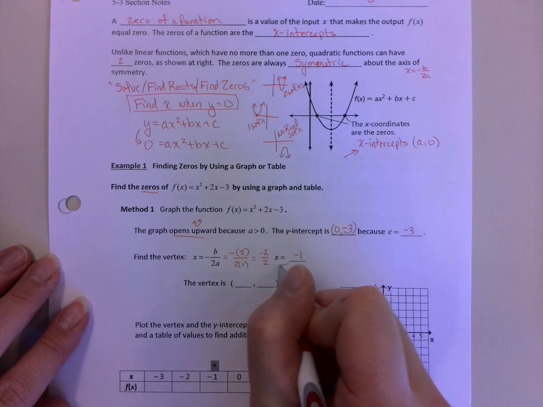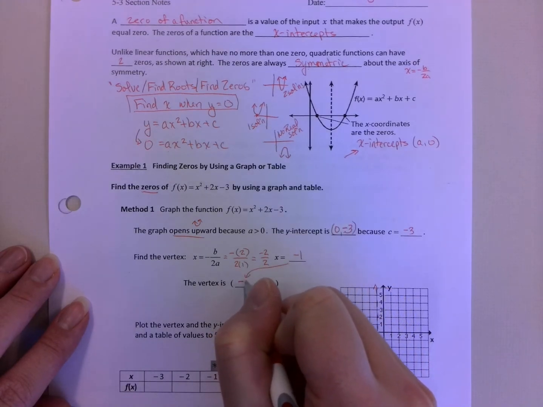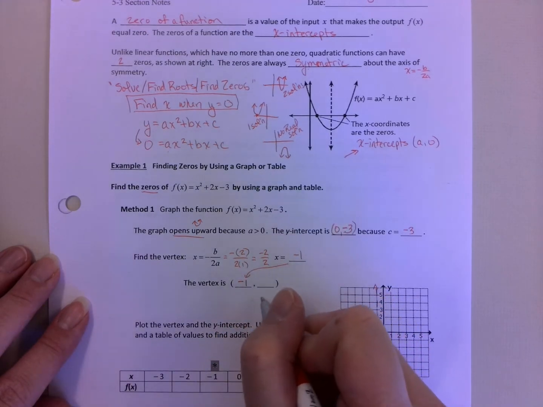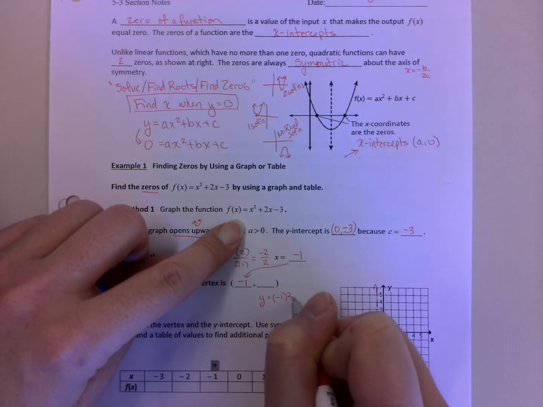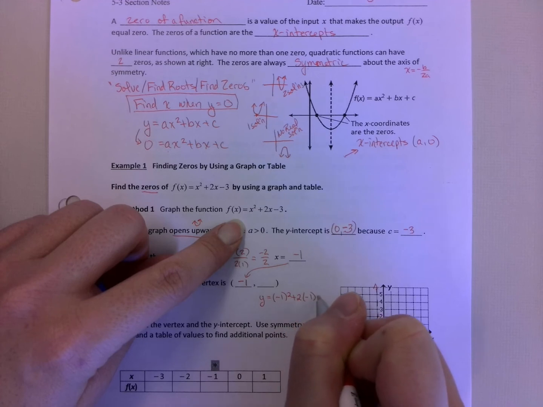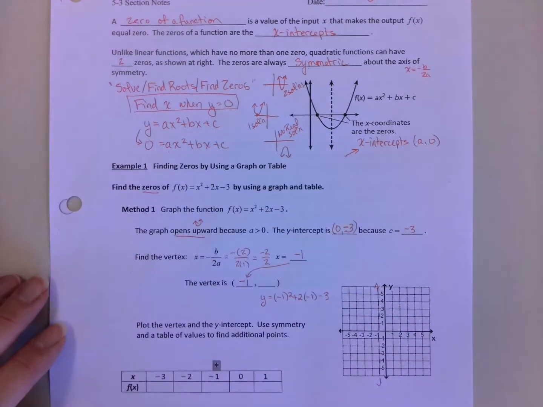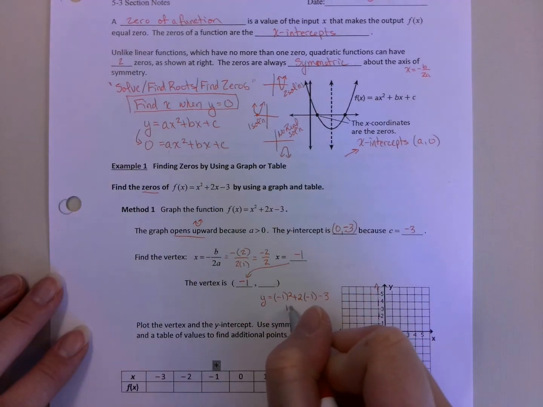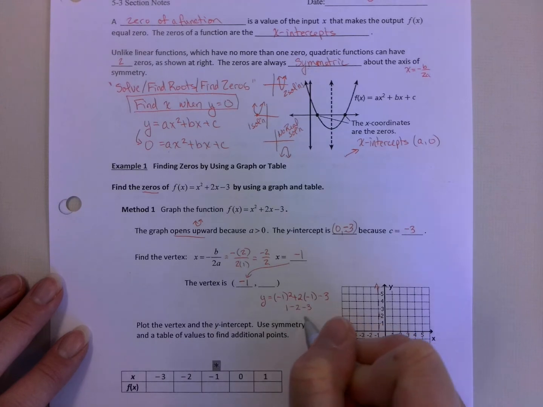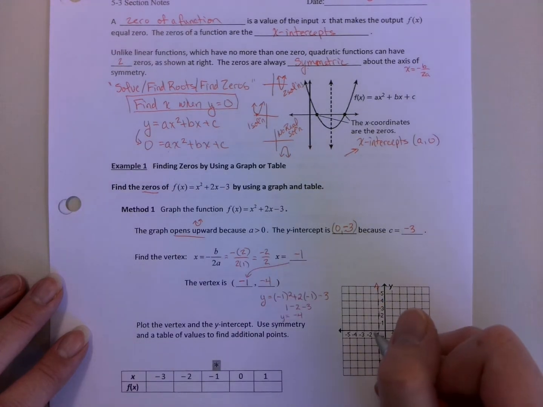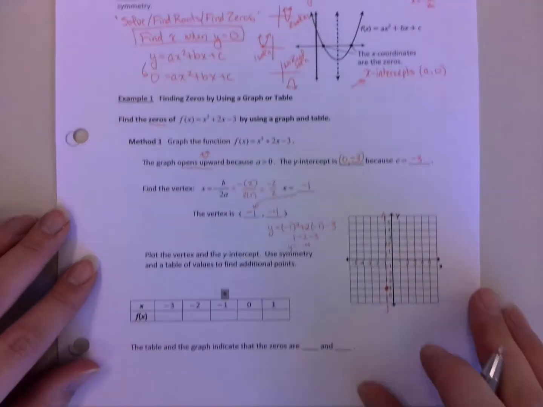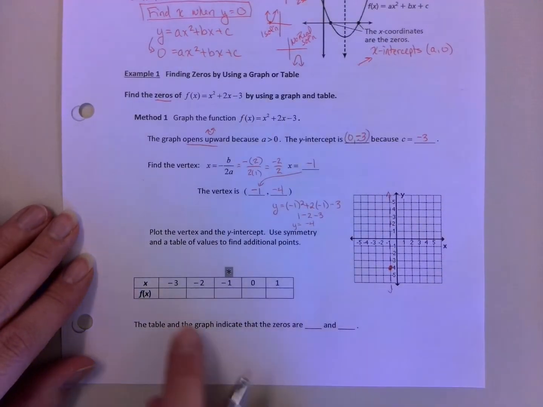And then this x value from the axis of symmetry drops in for the vertex. And to find the y value, we are going to plug it in. -1 squared plus 2 times -1 minus 3. Okay, so that would be a +1 minus 2 minus 3, and we end up with a -4 for y. So that is my vertex, -1, -4. Plot that point there.